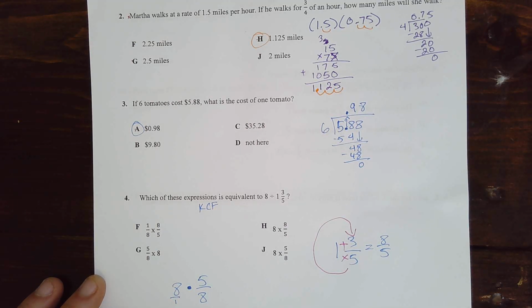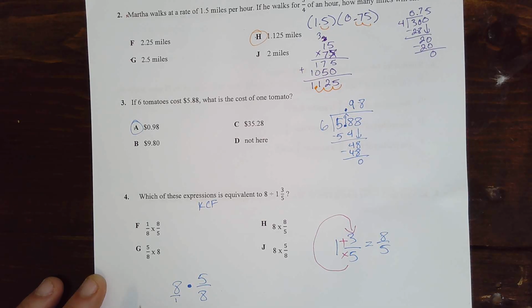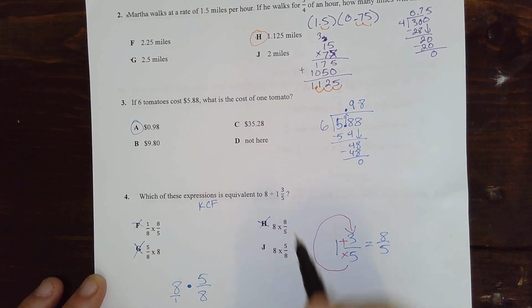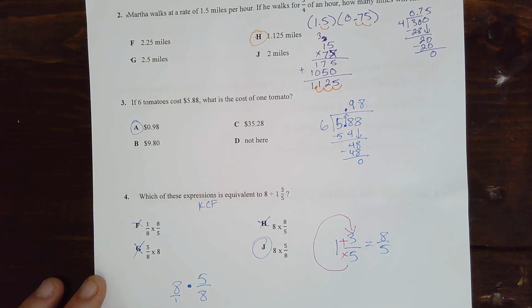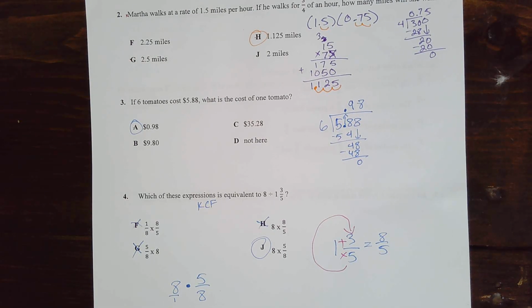This is really 8 over 1. So 1 over 8 is not going to work. I'm not sure why our 5/8 would come first. That's not the first fraction. This one is almost. This is still 8 over 5, so they hadn't flipped the second fraction yet to find the reciprocal. And this looks like our match here is going to be J. All right, next page.